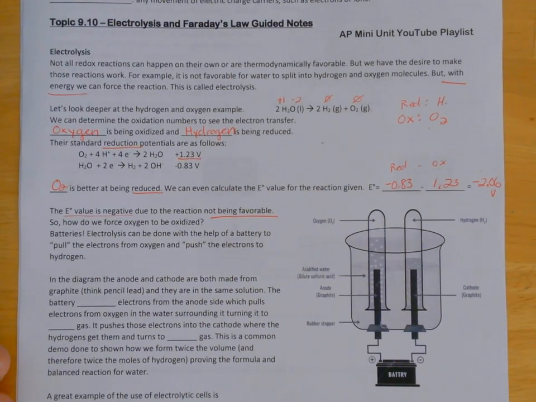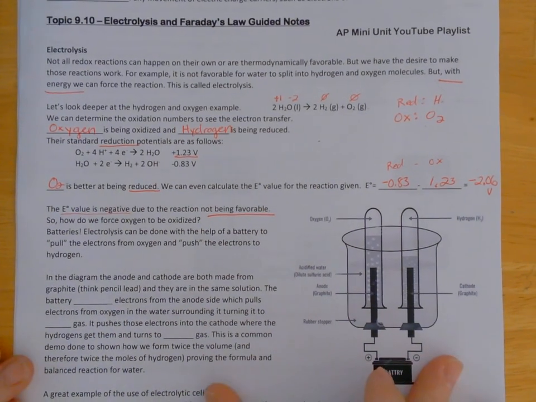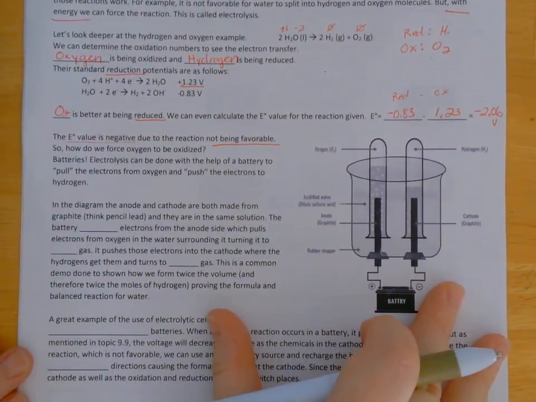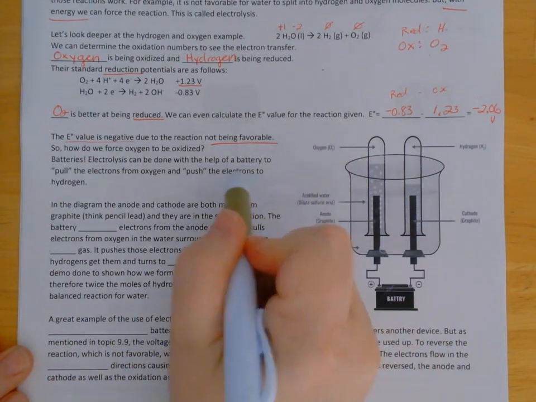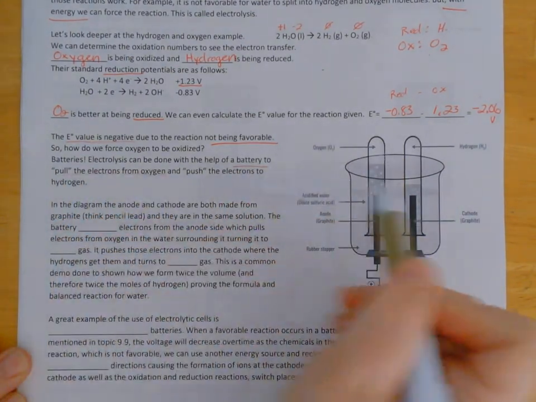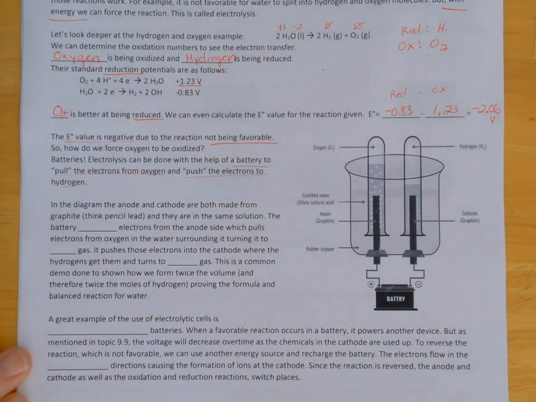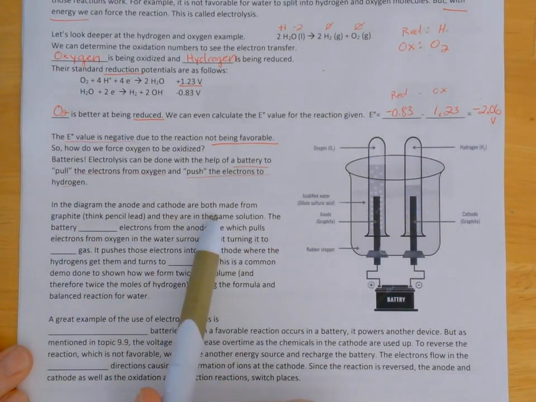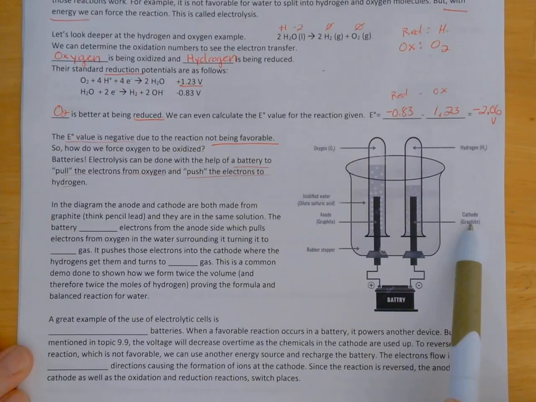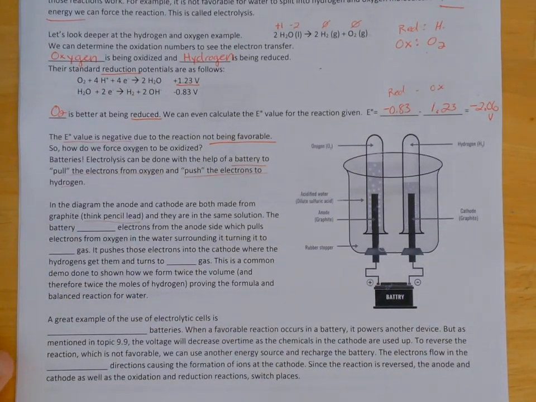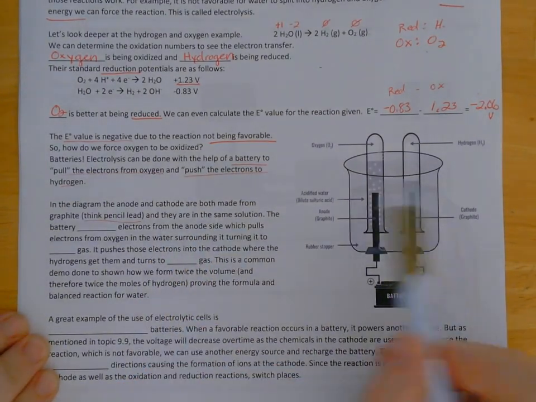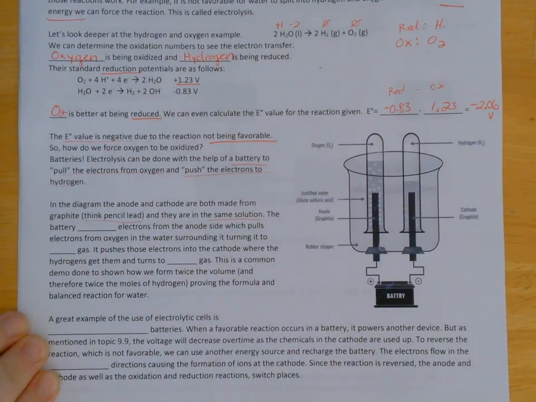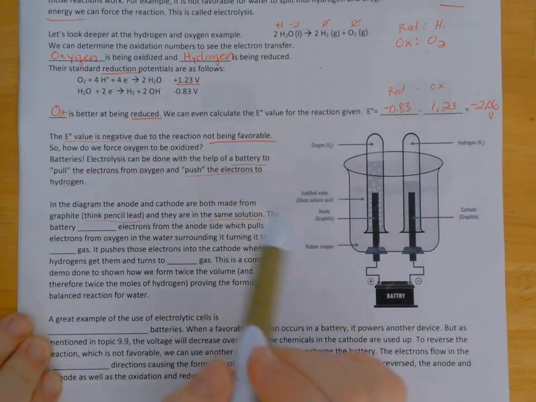So how do we force the oxygen to be oxidized when it wants to be reduced? We do that by the use of batteries. Electrolysis can be done with the help of an outside energy source or a battery to pull the electrons from the oxygen and push the electrons to our hydrogen. So in this diagram, we've got our anode and cathode. Notice they're labeled here. They're both made of graphite, like your pencil lead. So you can actually do this reaction with pencils if you shave them down. And they are in the same solution, so that's a little bit different. We're not in separate containers here with our half reactions.